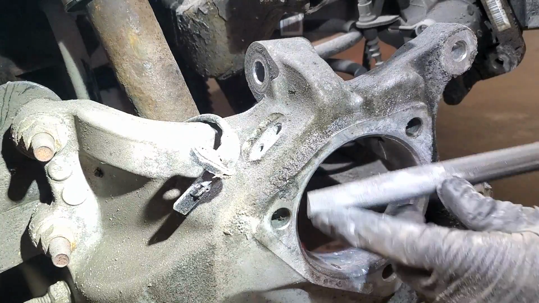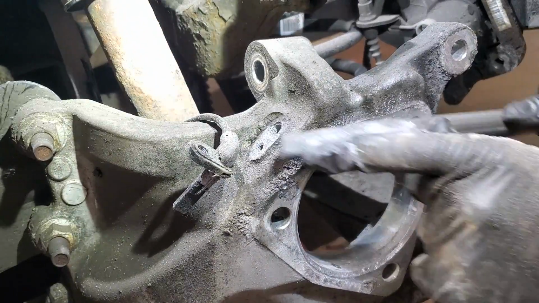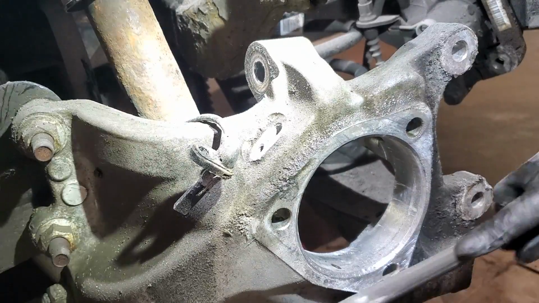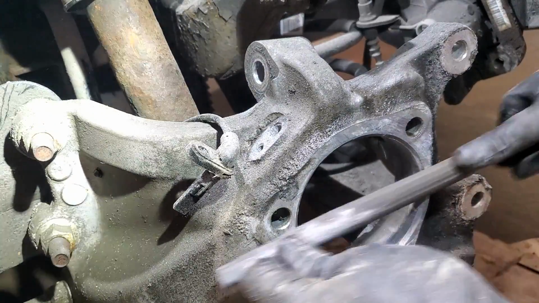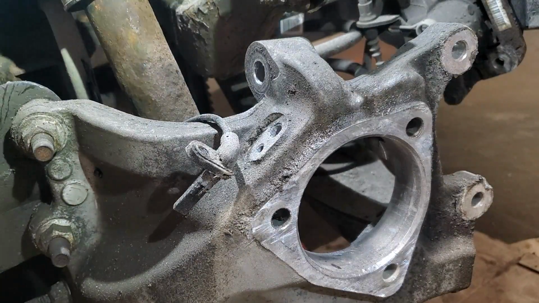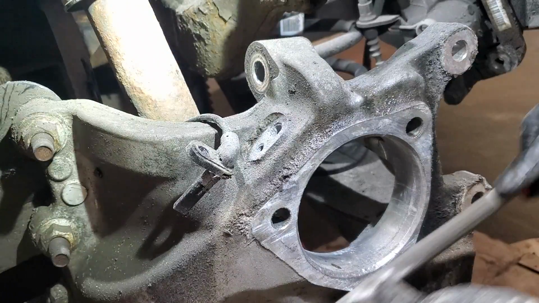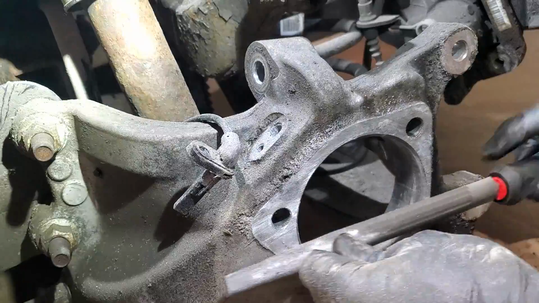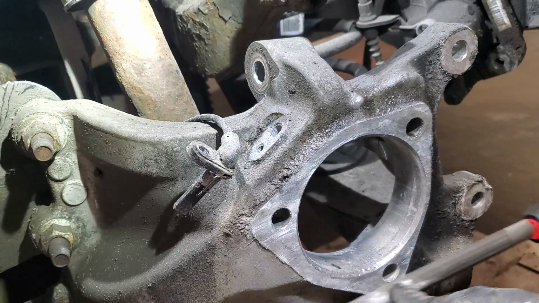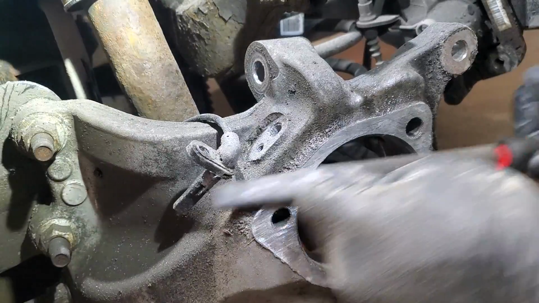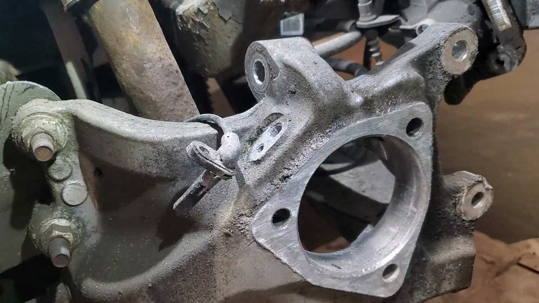And this surface is the most important, since like the bearing, it is attached with bolts, but all the bolts do, they provide enough friction between the hub bearing and the knuckle.